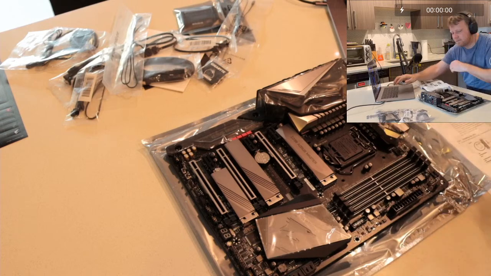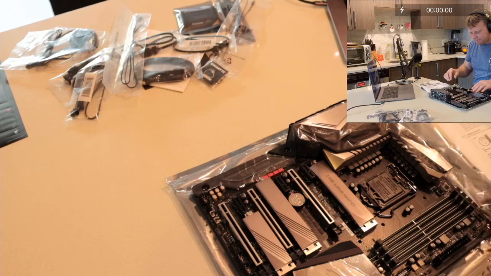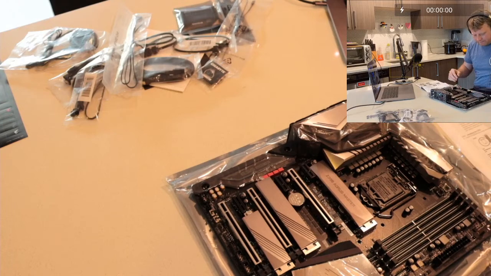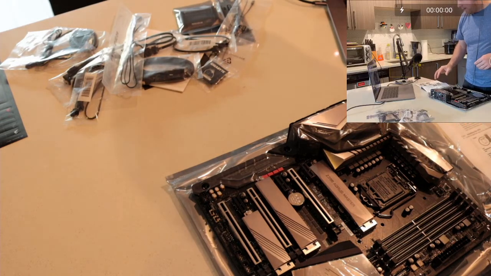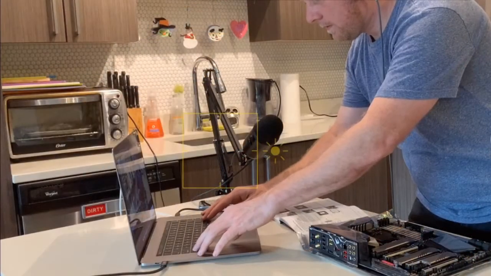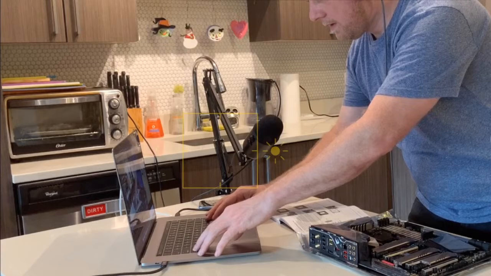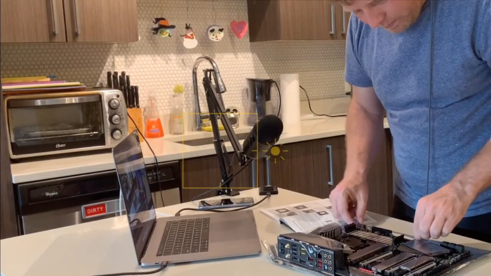All right, here we go. I'm guessing that I can take this plastic off. Oh, this is going to be fun. All right. So, I'm going to take off all the plastic I see.